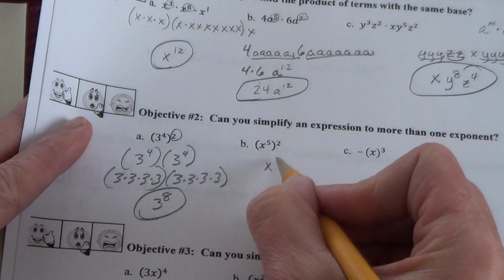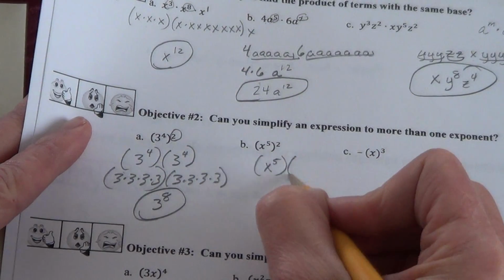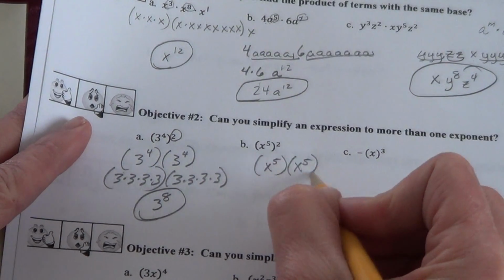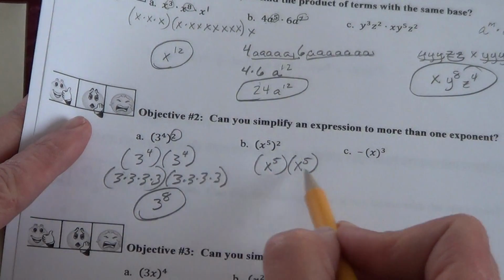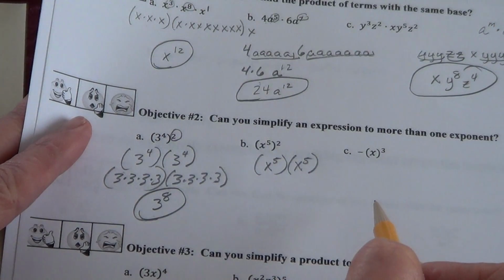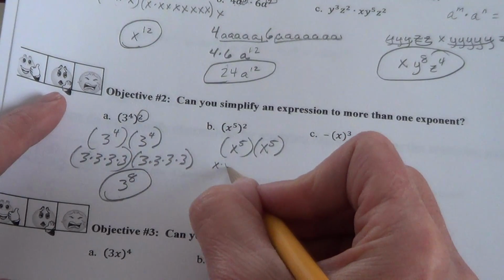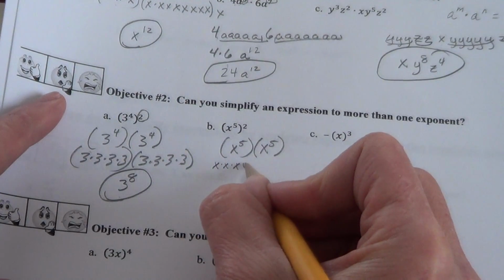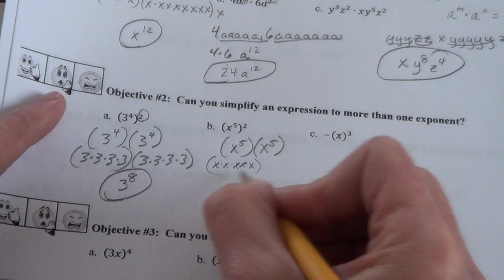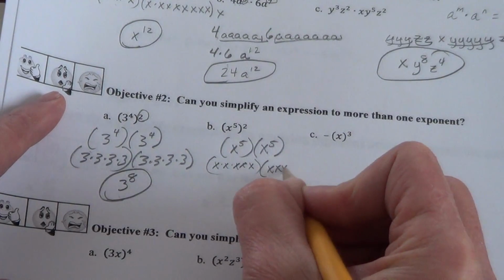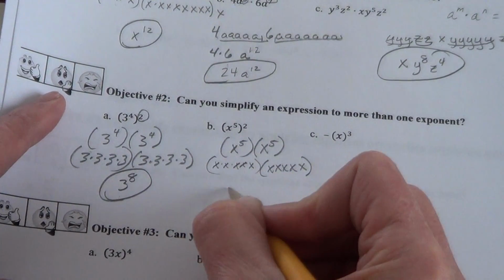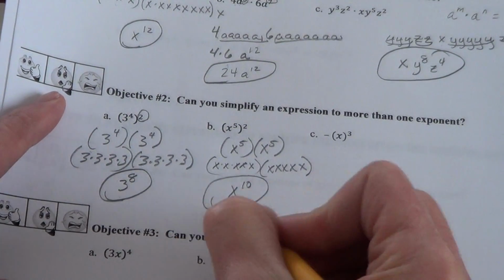This is x to the 5th, and it's happening twice. You must show that expansion. I will not give you full credit unless you show that expansion right there. So that means that we've got 5 x's, 5 more x's. That would be x to the 10th.